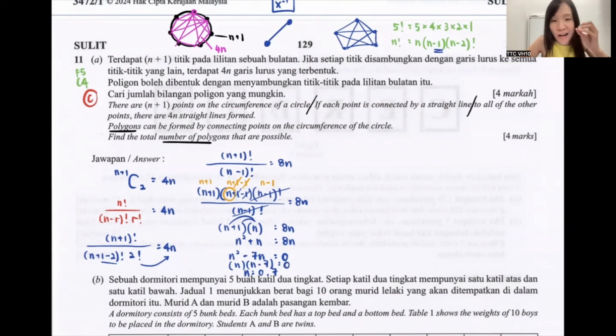I think 0. How is it possible I got 0 plus 1? 0 plus 1, that means how many points I got? 1 point. With 1 point, can I form a straight line? No. So guys, quite obvious, I got 7. So 0 rejected, because this is not the final answer yet. Isn't it the answer is 7?